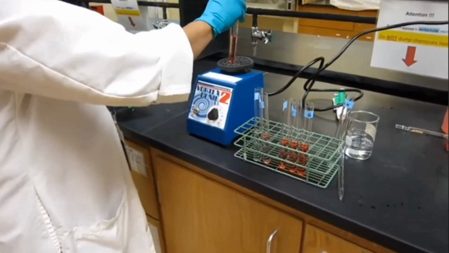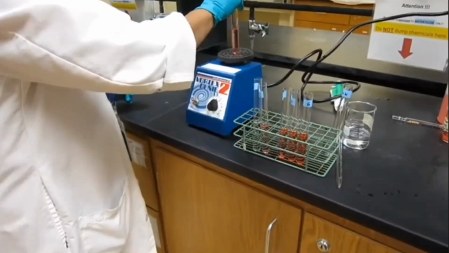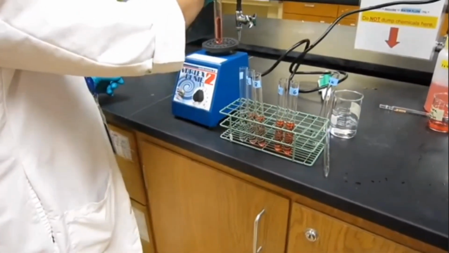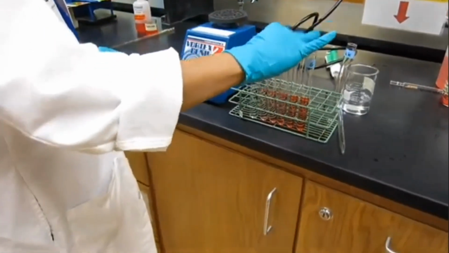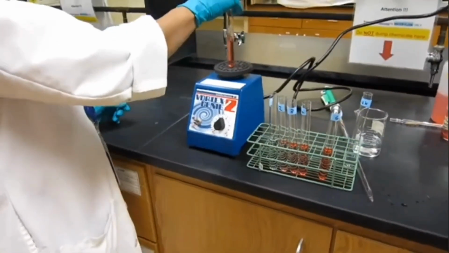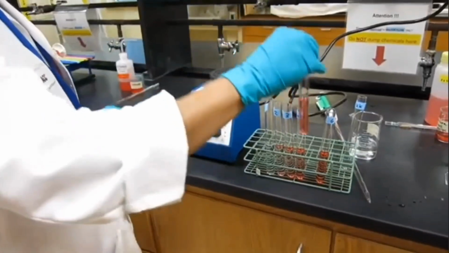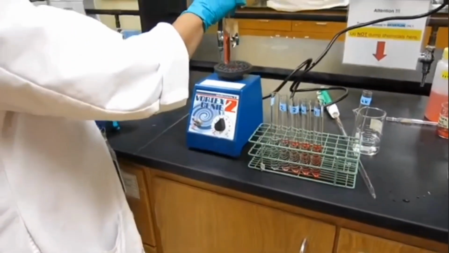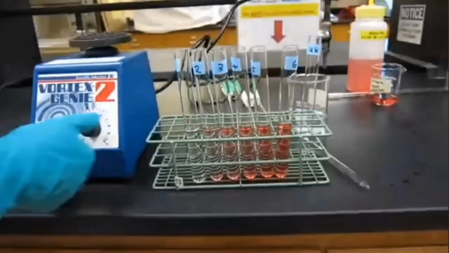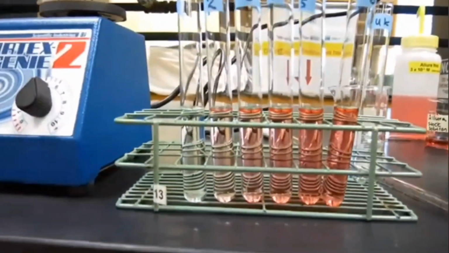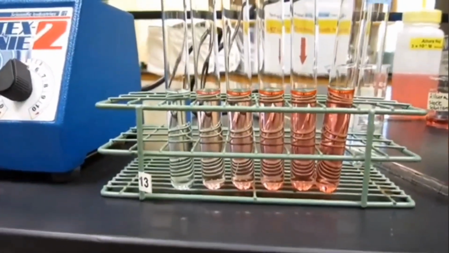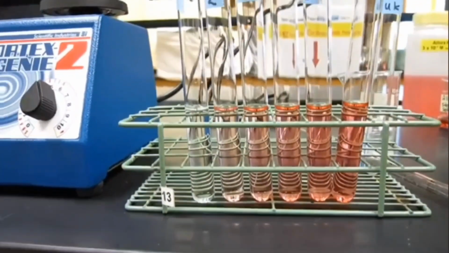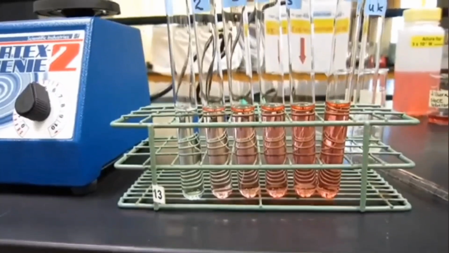So getting it stirred to have a homogeneous solution. If you don't have this equipment to stir, you can also use a glass rod. Do you see that? We can see that the intensity of the color is increasing.